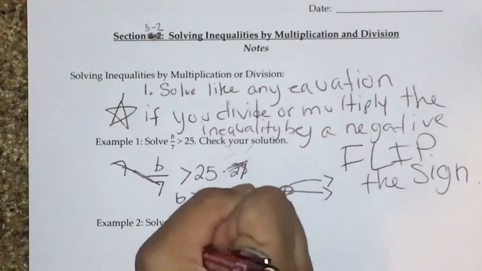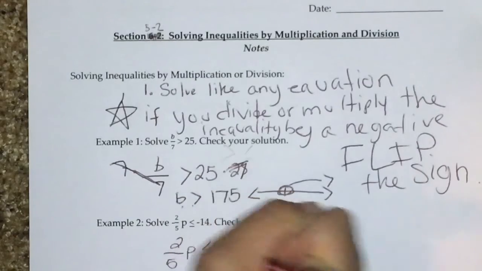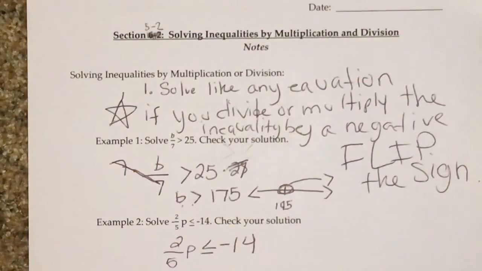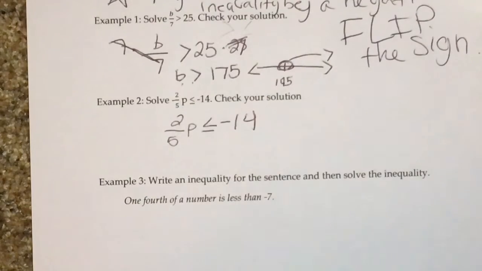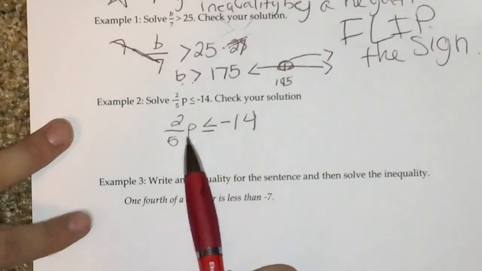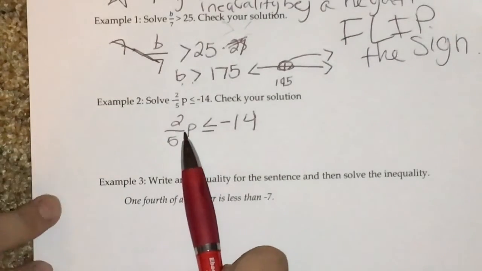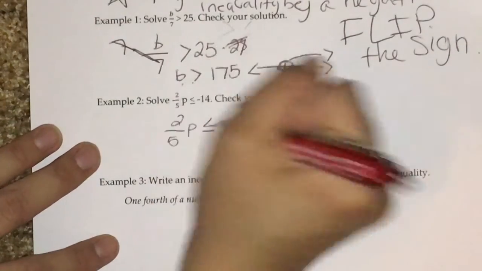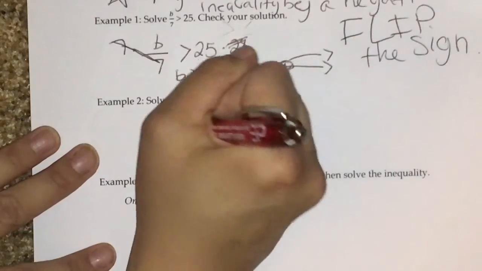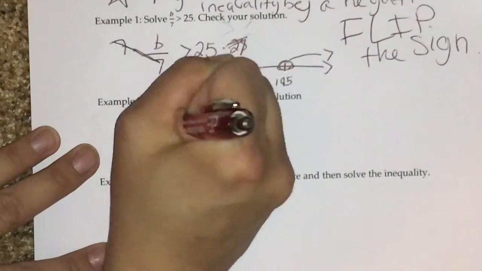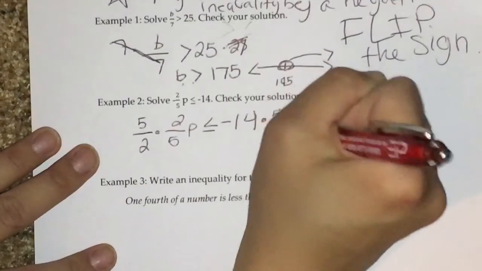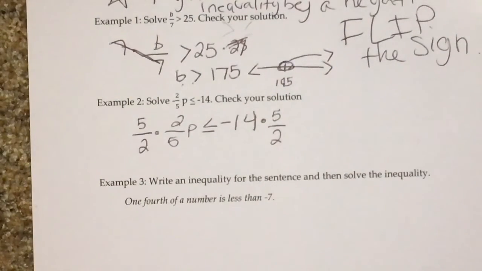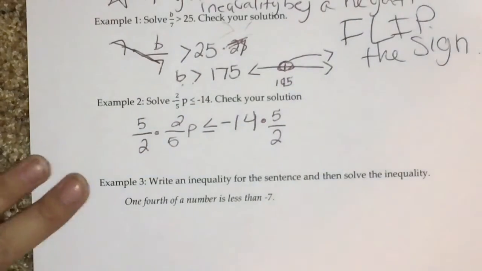Example 2. 2/5 p is less than or equal to negative 14. Well, if we wanted to solve this as an equation like any other equation, we would look at this and we would say, okay, well, to get rid of something that's being multiplied by a fraction, multiply by the reciprocal. So instead of multiplying by 2/5, we're going to multiply both sides by 5/2. Again, take note, I am not multiplying or dividing by a negative number, so there's not going to be any flipping of the sign here.